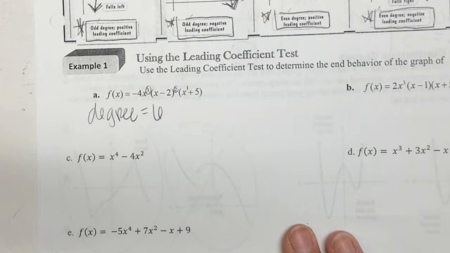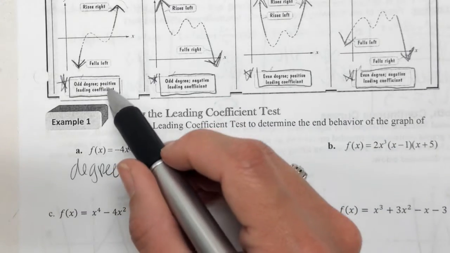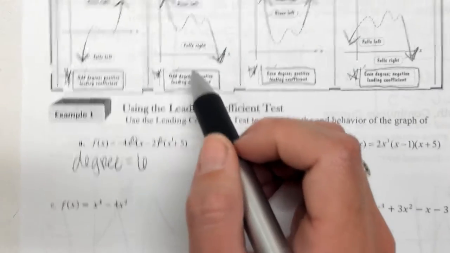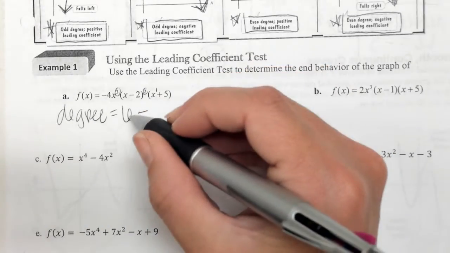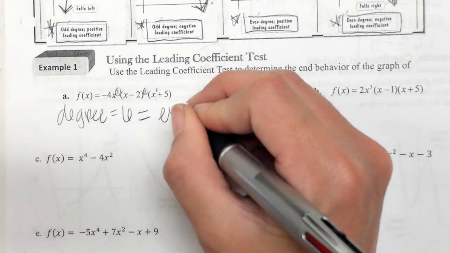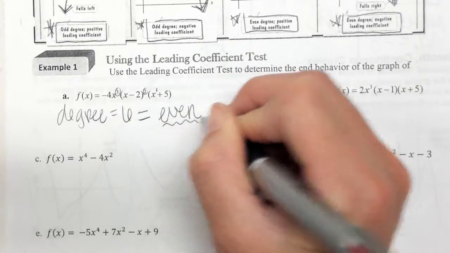And we don't care what the leading coefficient is, we just care about the sign. Because remember, we're just trying to decide if it's positive or negative. But first, since it's 6, it's going to be even, because 6 is an even number. So this is an even polynomial.